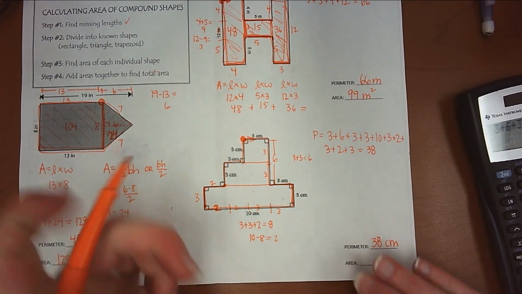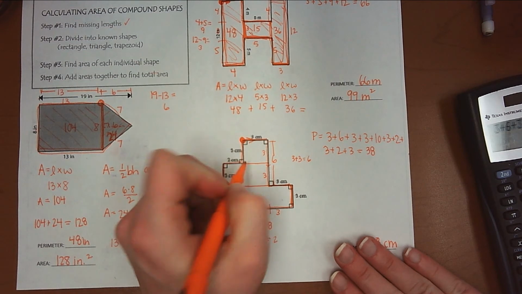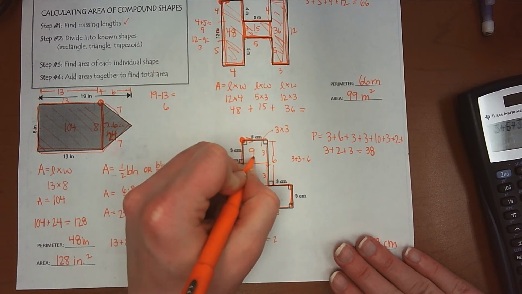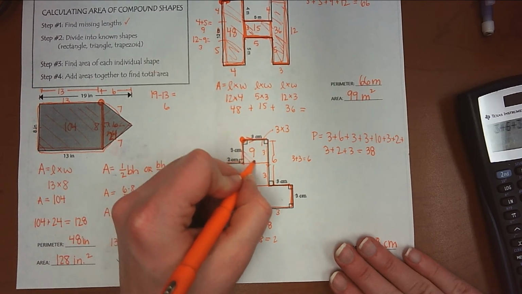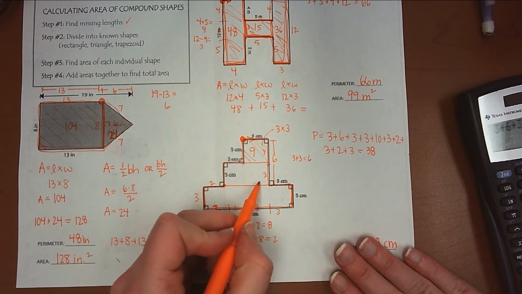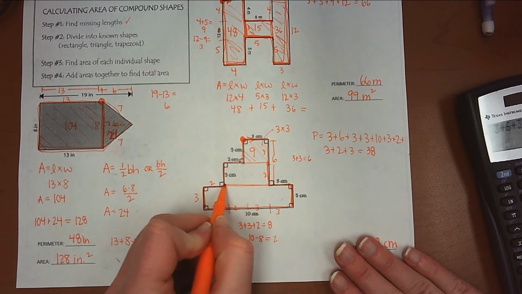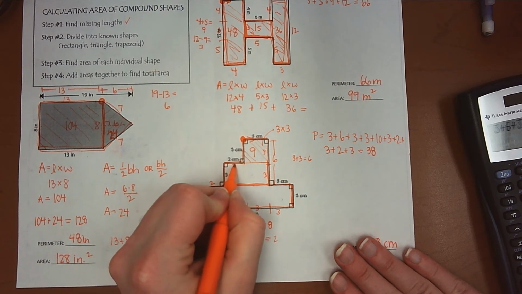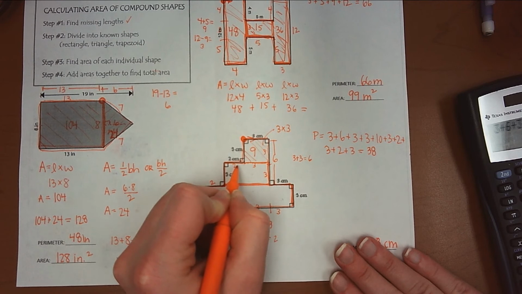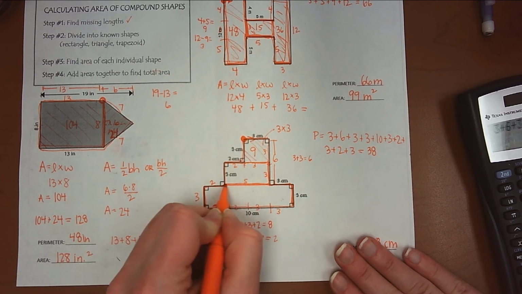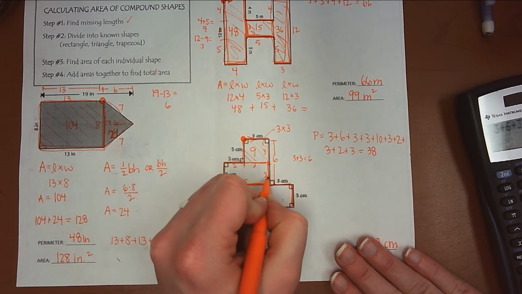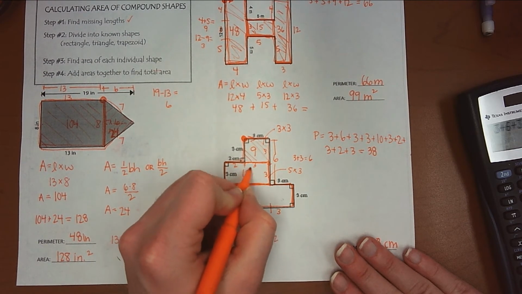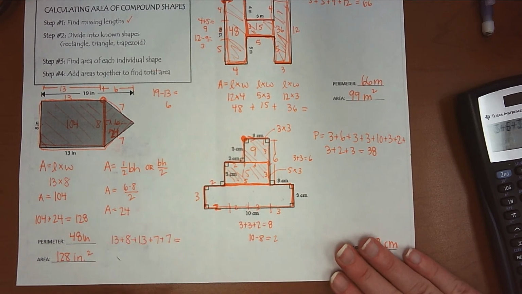A rectangle's area is length times width. So for this rectangle here, I have 3 times 3, which is 9. My area here is 9. For this rectangle here, I have a height of 3 and a base of, I don't know. But I do know that from here to here is 2, and from here to here is 3. So 2 plus 3 gives me a side length of 5. So this length here is 5. So I'm doing 5 times 3. 5 times 3 is 15 for the area of this middle rectangle.